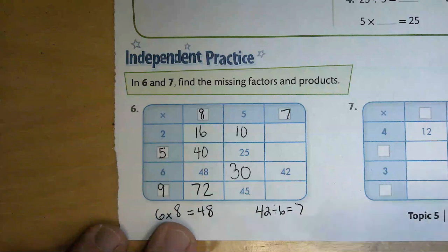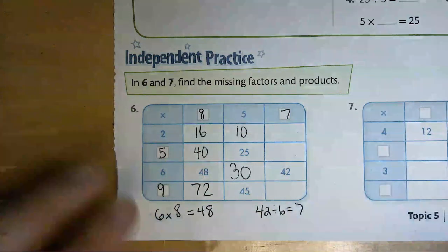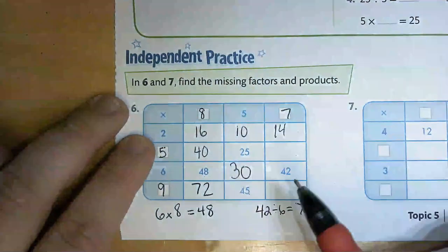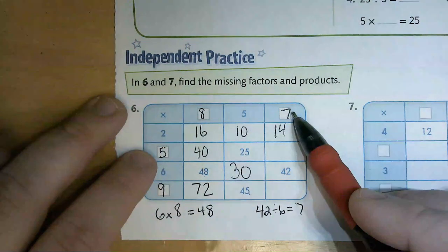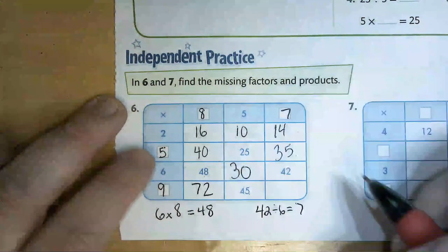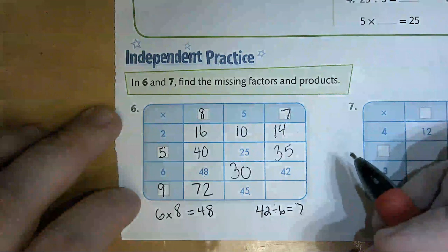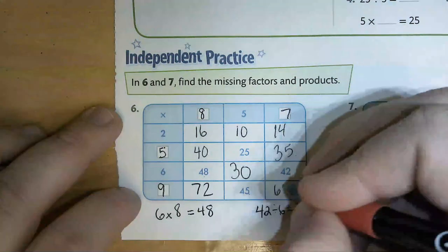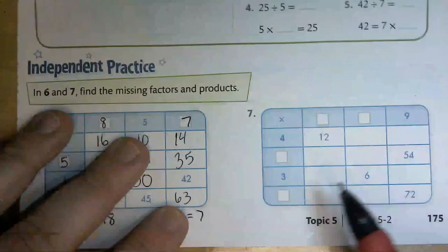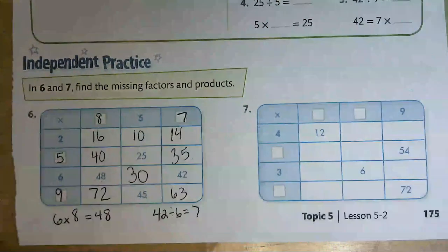Hey, now that I did that, now I can solve these last few problems, right? 2 times 7 is 14. 5 times 7 is 35. And 9 times 7 is 63. Okay. All right. We've got another table over here that you're going to follow those same kind of steps.